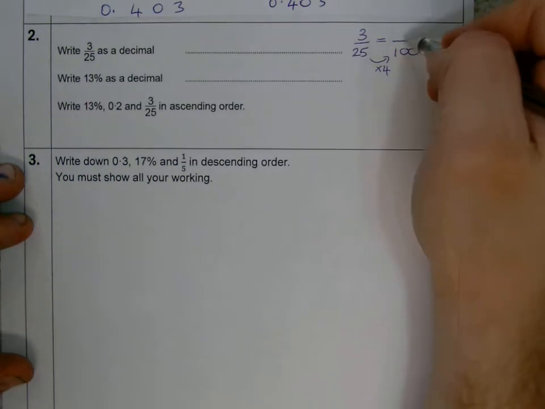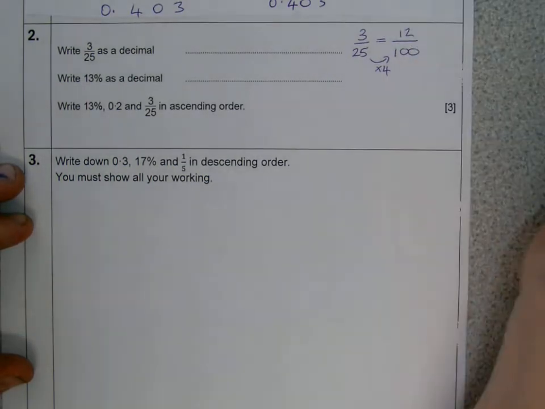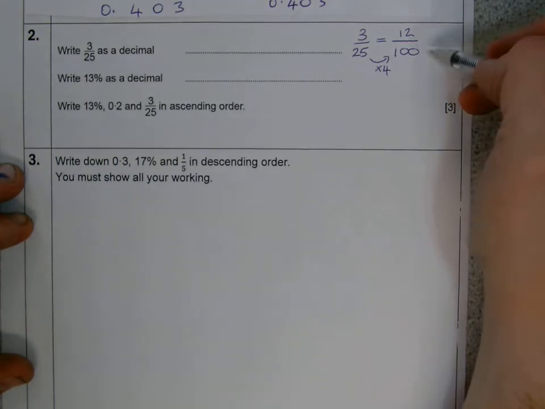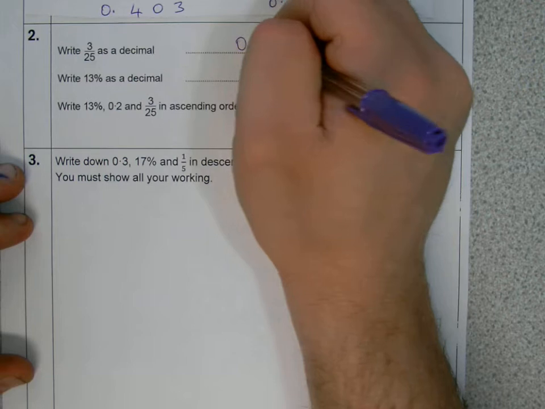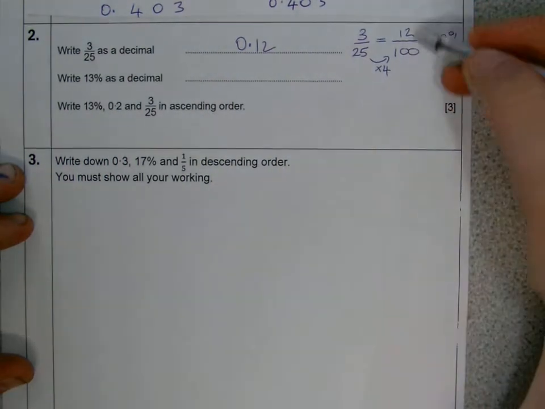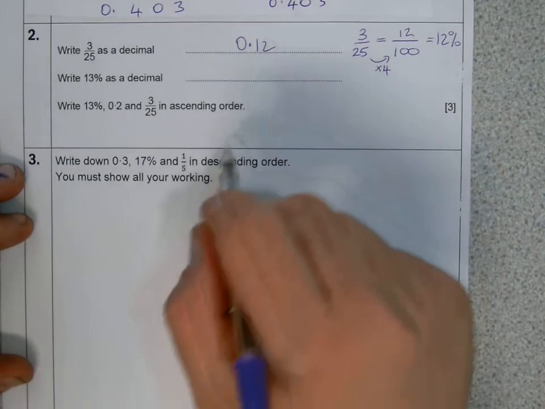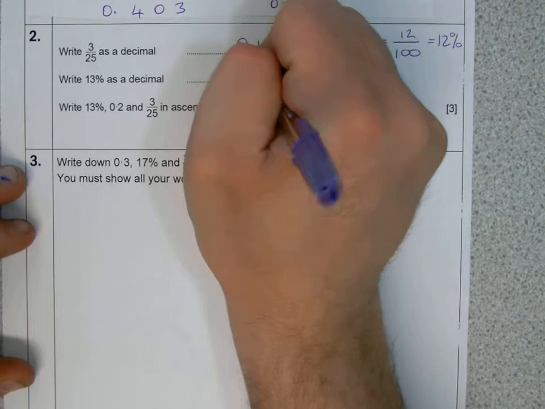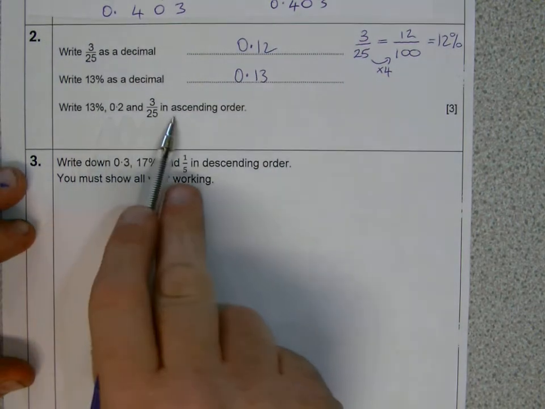Which means I've got to times the top by 4, so I get 12. So that would be 12%, wouldn't it? Or, of course, 0.12 as we see here. So that's what we get. If you want to write it as a percentage first, by all means, 12%, because it's 12 out of 100. But then as a decimal, 0.12. 13% will, of course, be 0.13. And then it says write this in ascending order.